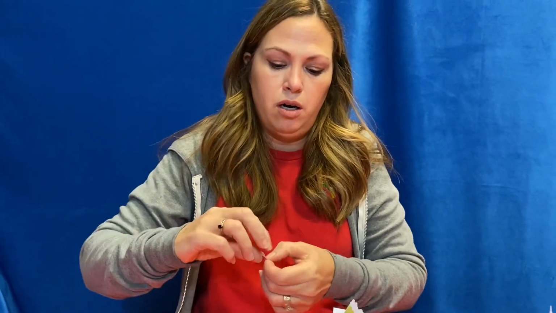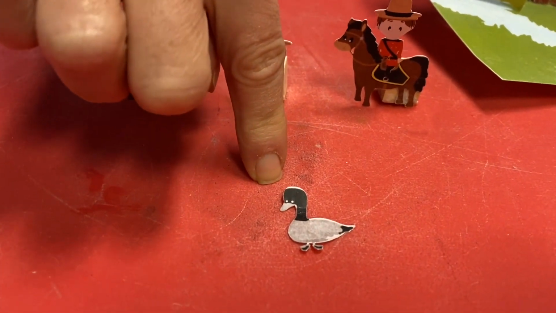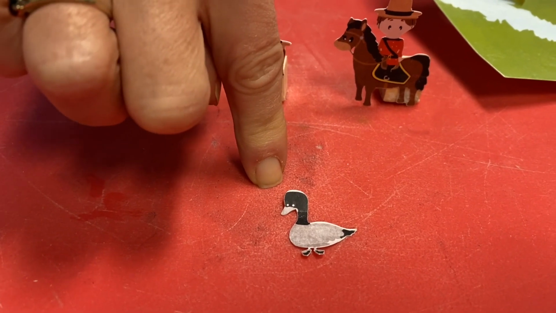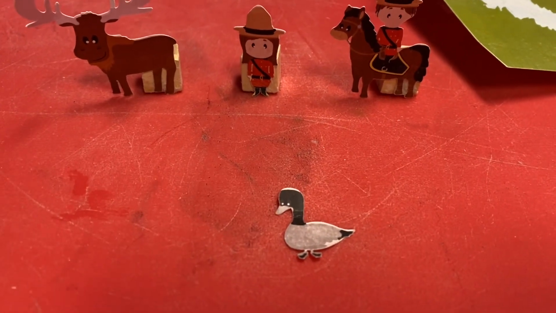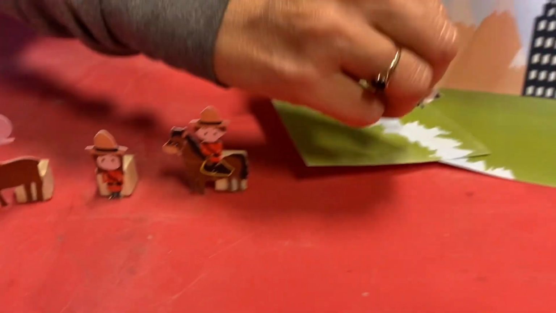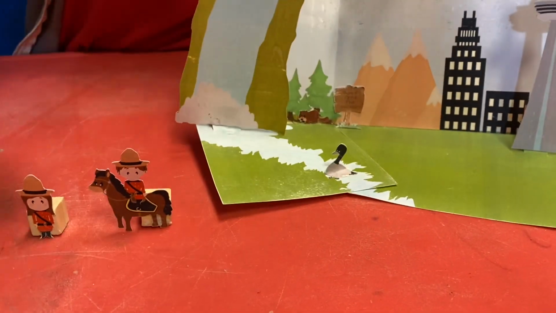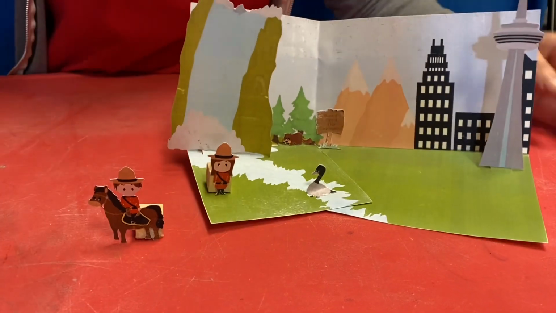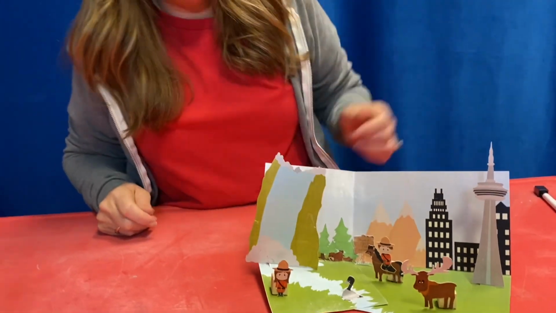All right. And then last but not least, we have our goose. There it is. One goose, 5 geese. So your goose, you can just put some glue on and put him wherever you want. I'm going to put him floating in the bottom right there. And then you can add all of your pieces to your board. And then you have your Canadian scene. What do you think? I love it.